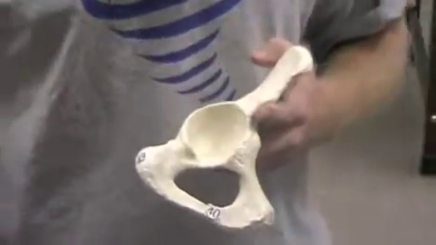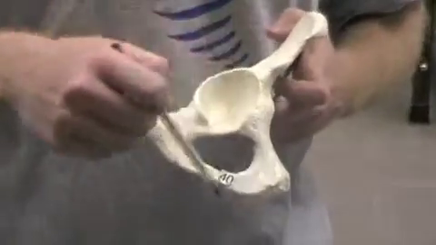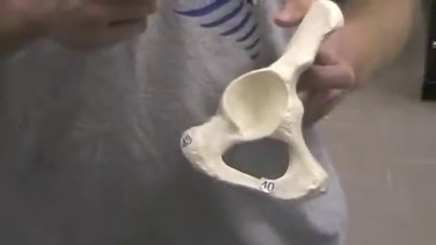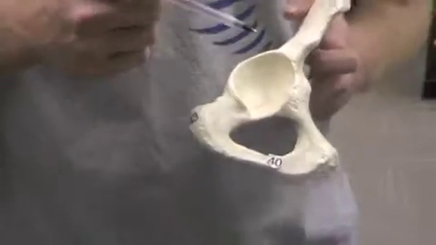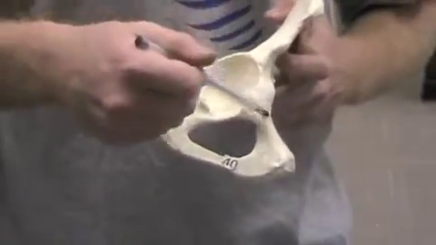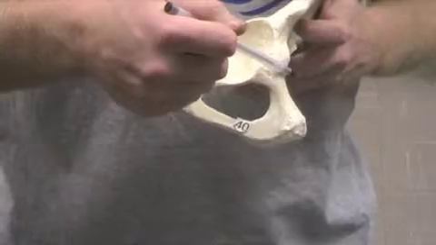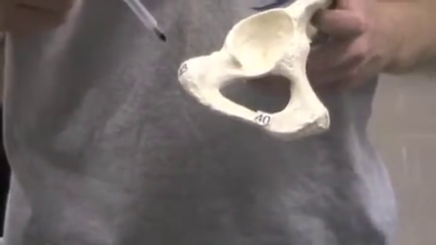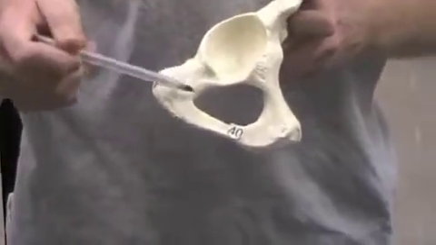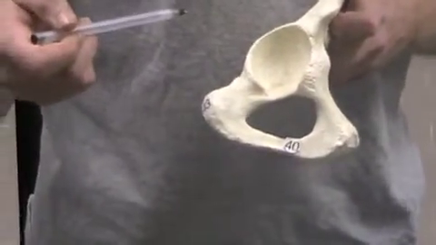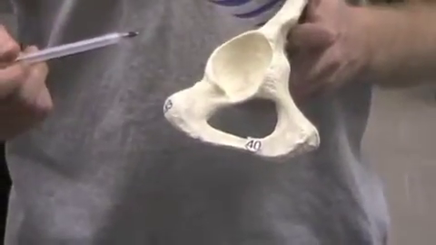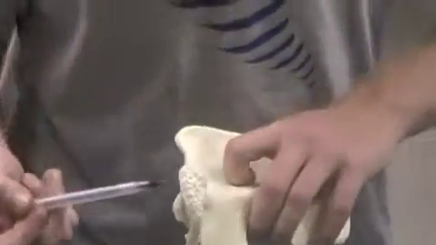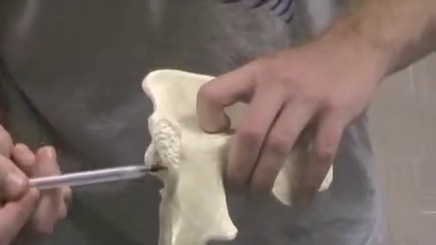Alright, the last part of the pelvis is the pubis, which is down in here. The first thing we're going to come to is the superior ramus, which is right up in here. The next thing we're going to have is the inferior ramus, which is down right in here. Next we have the obturator foramen, which is this big hole right here. And finally is the pubic symphysis, which is this bottom part right here.